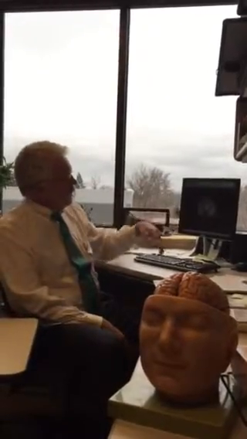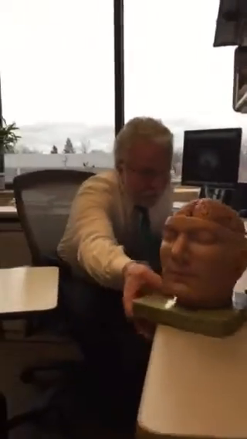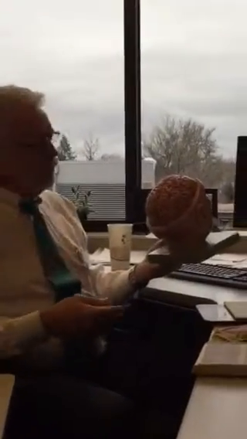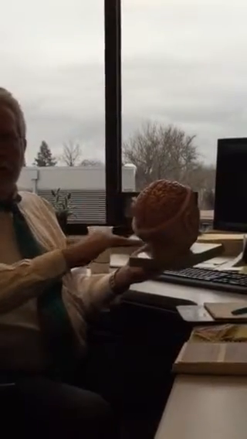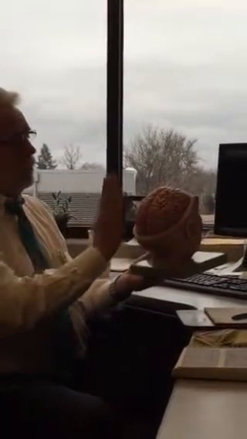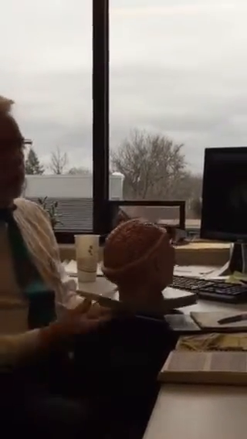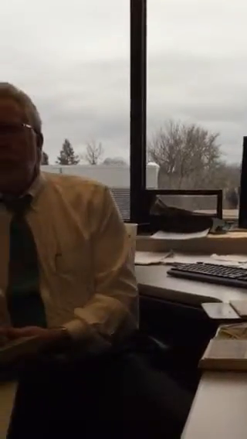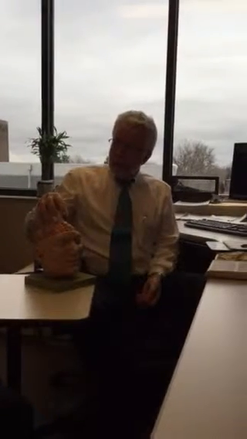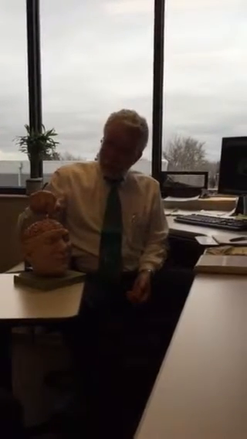What's interesting about these scans is that we can look at the brain horizontally, vertically, or side to side. So it's a 3D. And the MRI scan is more sensitive to density changes in the brain than, say, a CT scan.